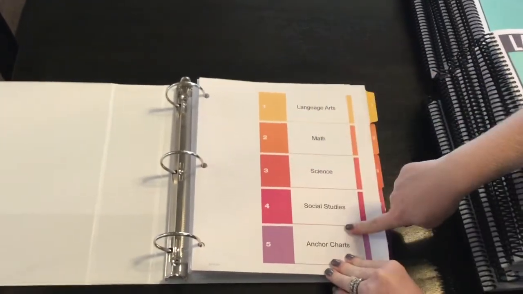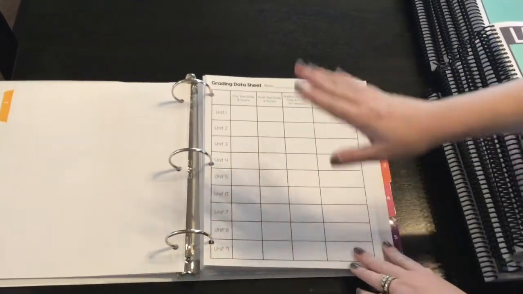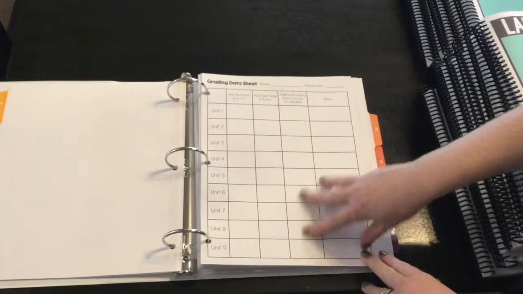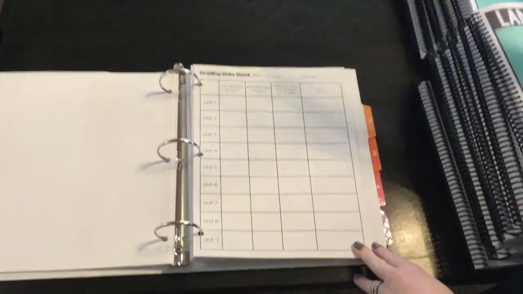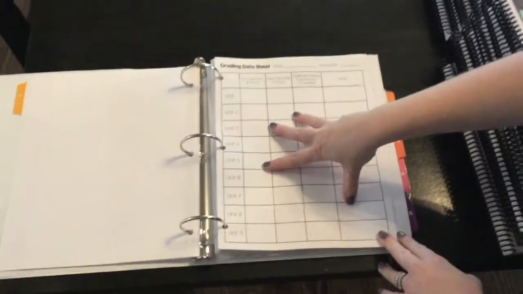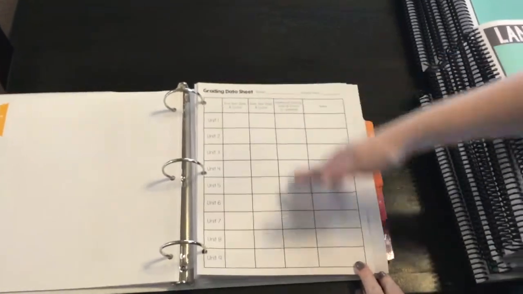So there's a tab for each subject, and within each tab are the grading data sheets. So you would use one of these for each student, and this will kind of keep track of your students' progress on the curriculum throughout the whole year. So you won't have to search through their workbook. You're going to get a quick snapshot of what they're doing related to progress, growth, and things like that all on this page.